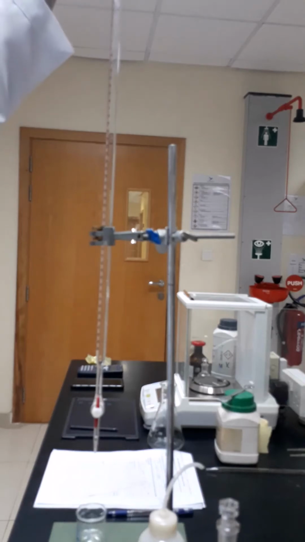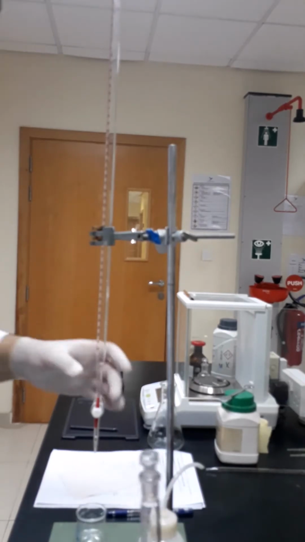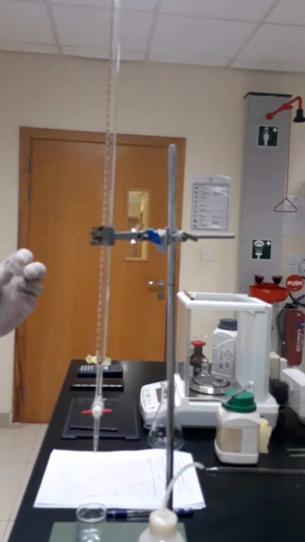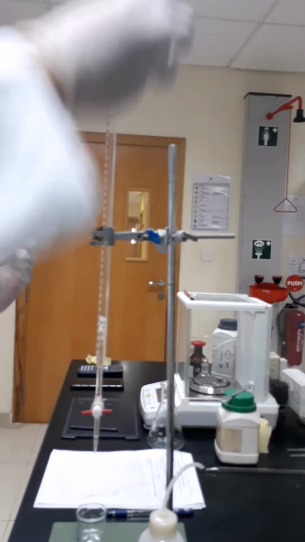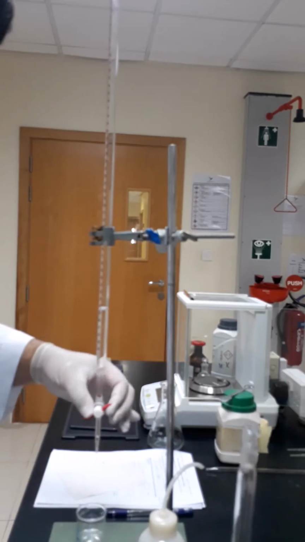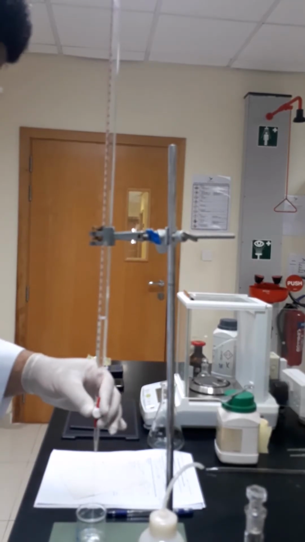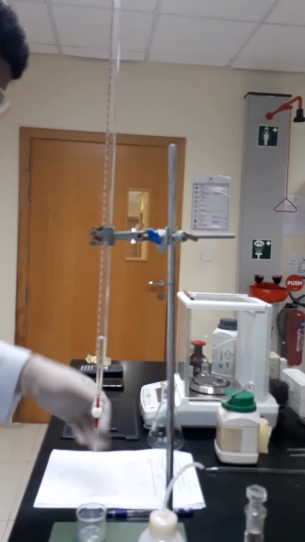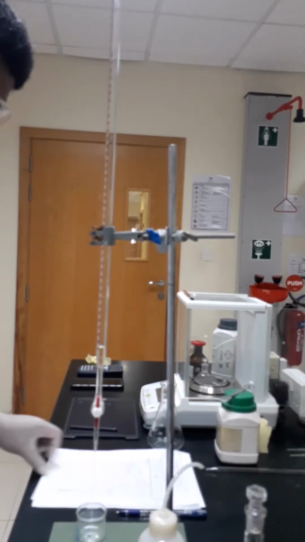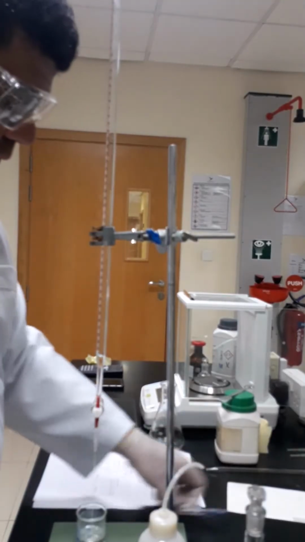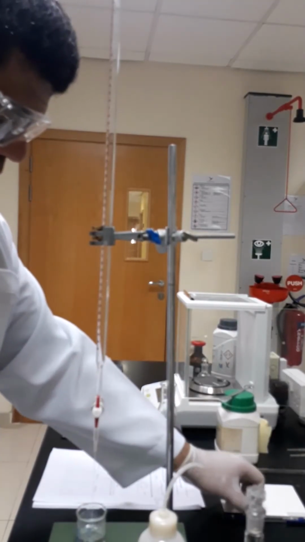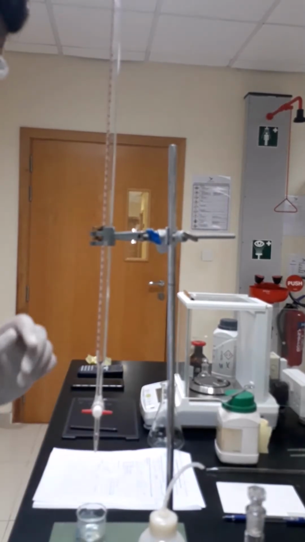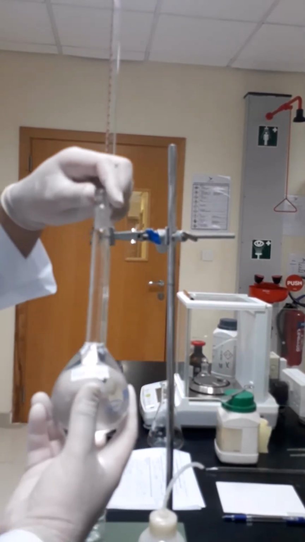I'm not sure if the camera can get it or not. Then we will close the valve again, and then we will add a small amount of sodium hydroxide just to make sure that the burette becomes clean and any reactive material with sodium hydroxide is flushed out too. After that, we are going to fill the burette using the sodium hydroxide solution we just prepared.